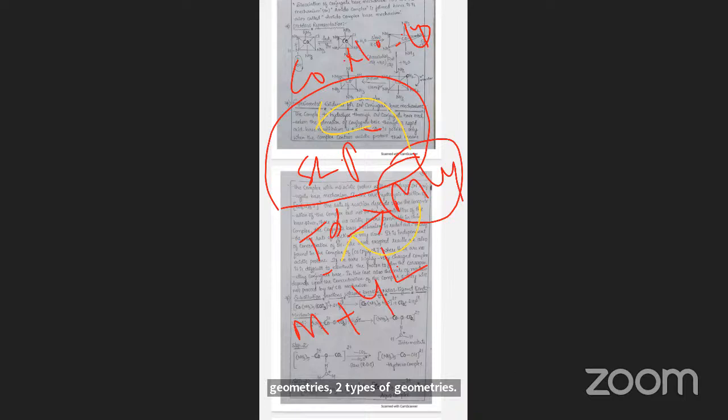In the square planar geometry, what is the hybridization? We find out the hybridization, and based on the hybridization we can find out the geometry. In square planar geometry, the hybridization is dsp2.